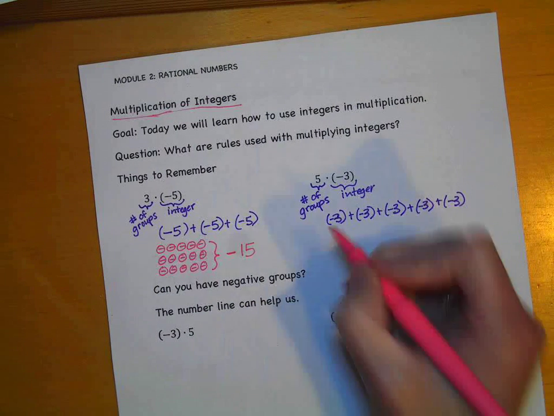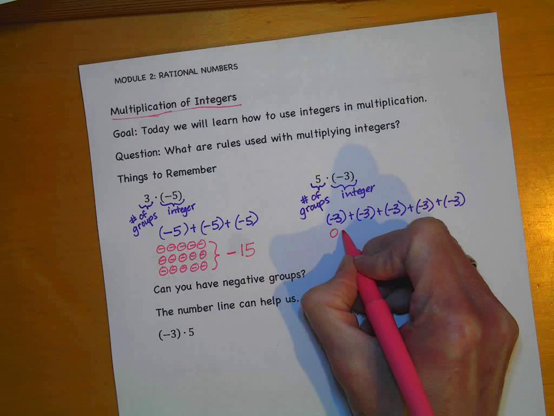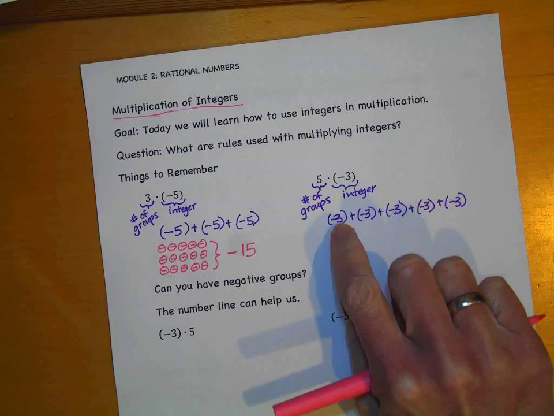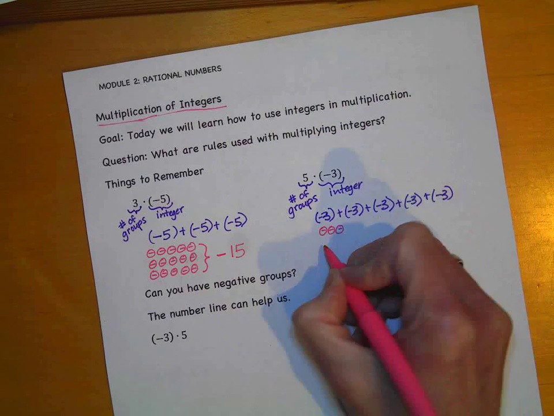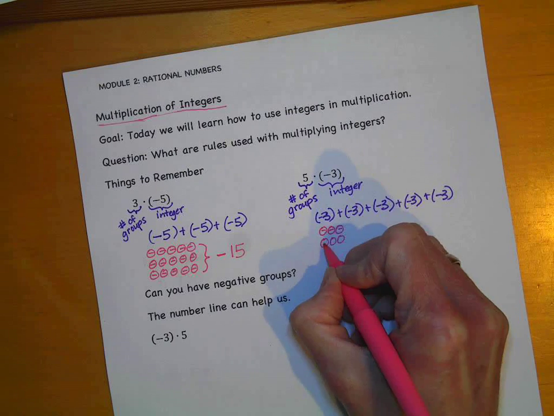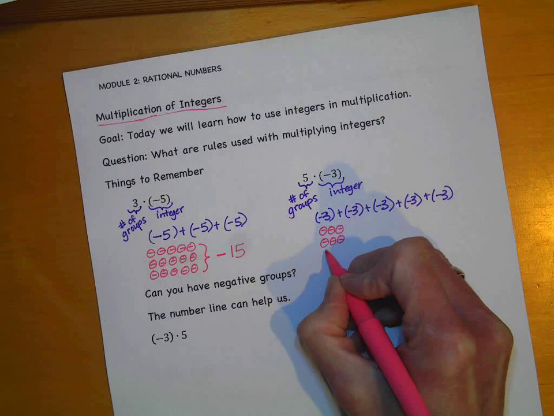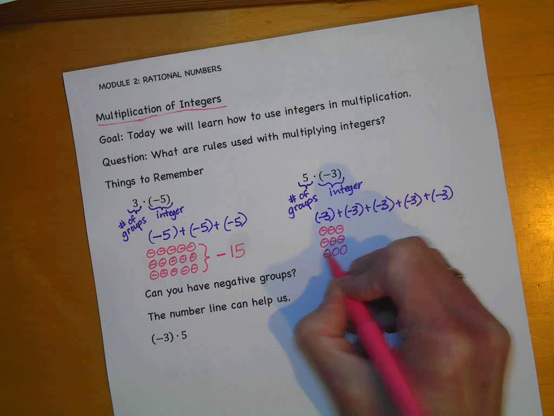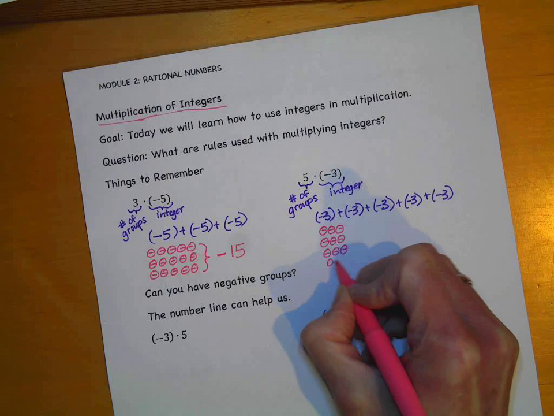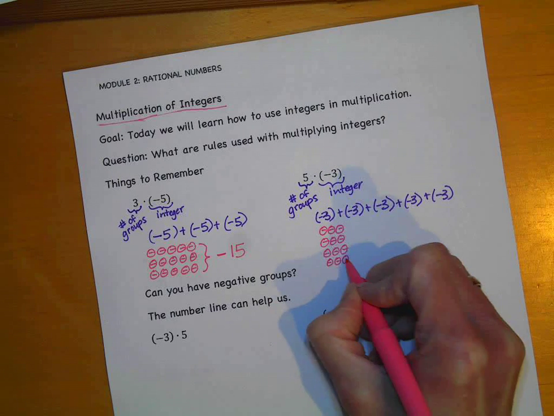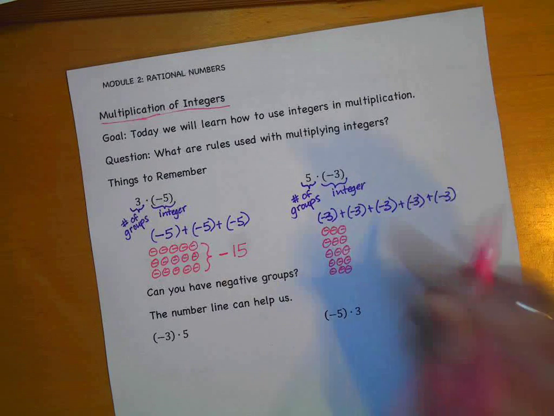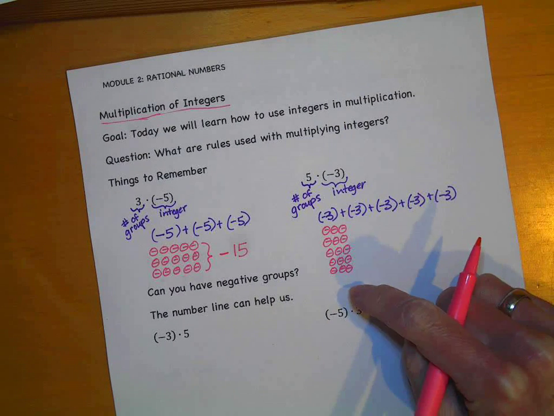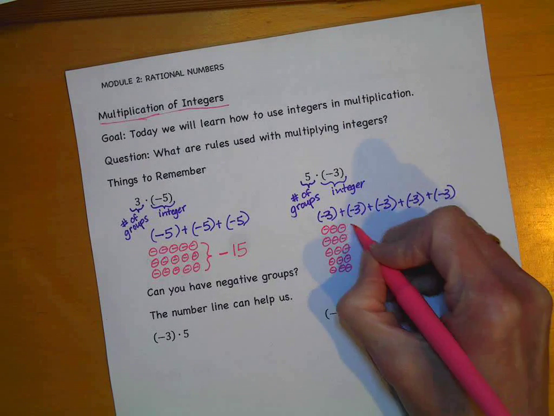The way that one would look using the chips would be, okay, negative, negative, negative, there's 1. Because I have the integer of -3, and I'm doing it 5 times. Then I would have negative, negative, negative. That's the second group. Negative, negative, negative. That's the third group. Negative, negative, negative. That's the fourth group. And negative, negative, negative. That's the 5th group. So 5 groups of -3.